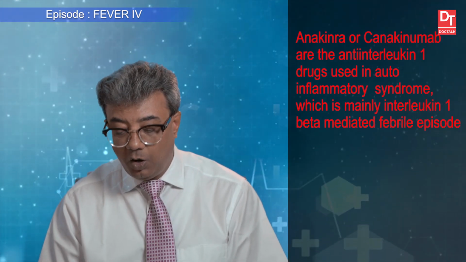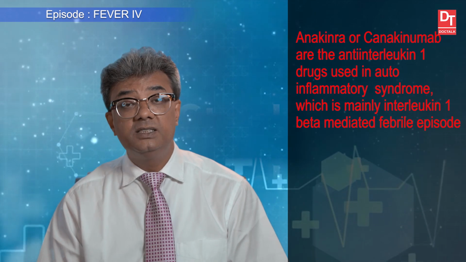As an antipyretic, apart from acetaminophen, aspirin, glucocorticoids, NSAID, sometimes in autoinflammatory syndrome, which is mainly interleukin 1 beta mediated febrile episodes, we can use anti-interleukin 1 drugs like anakinra or canakinumab.